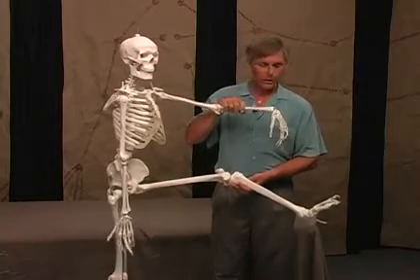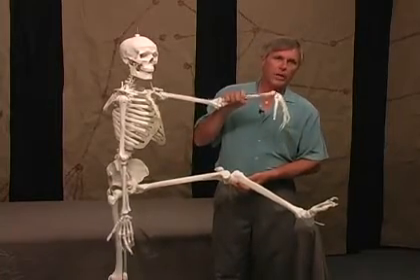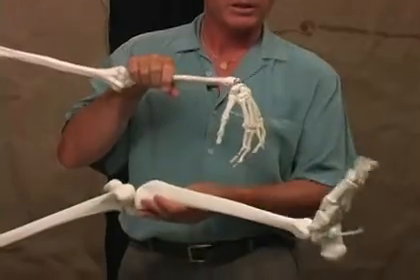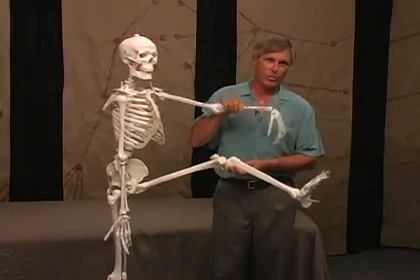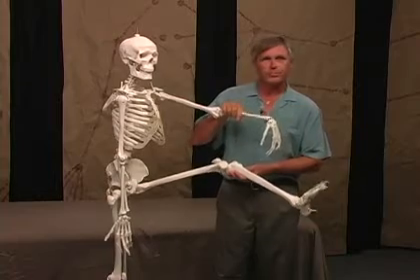There is one big difference, though. The arm is designed for mobility over stability, and the leg is designed for stability over mobility. It means it's easier to stand on your legs and wave your arms rather than the other way around.